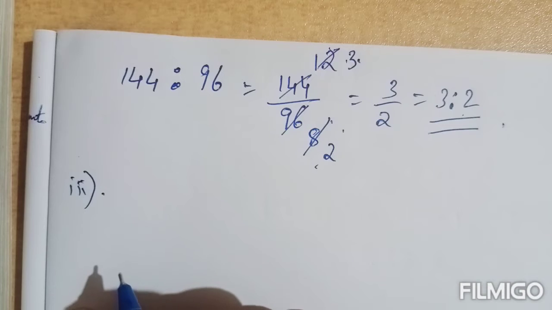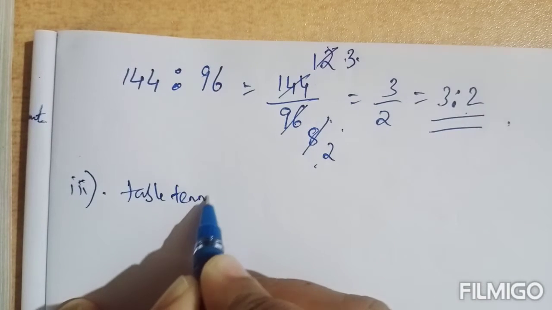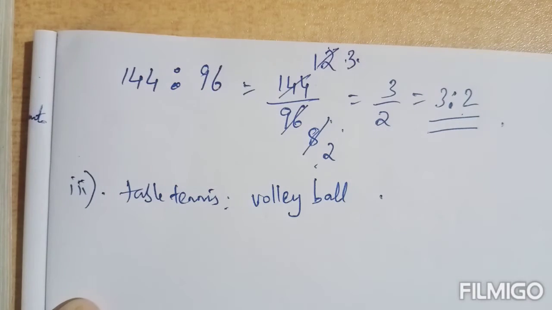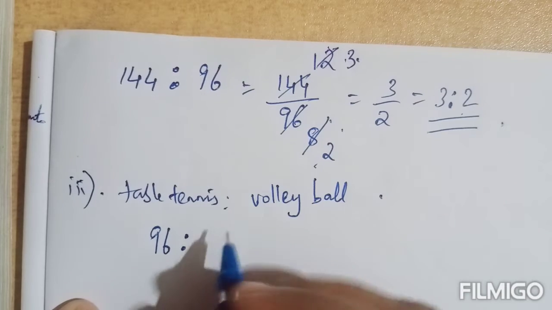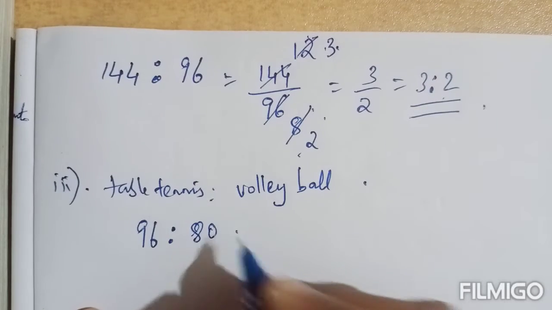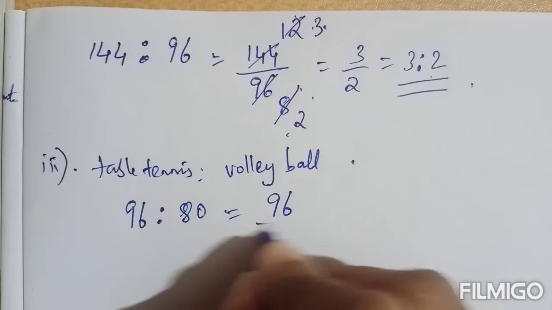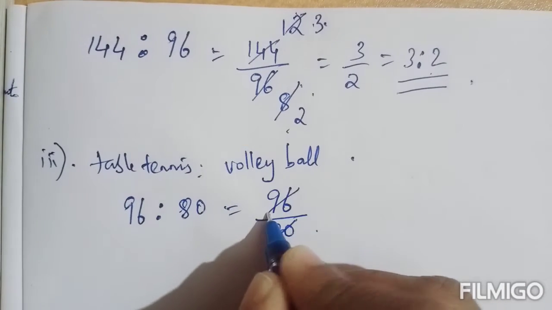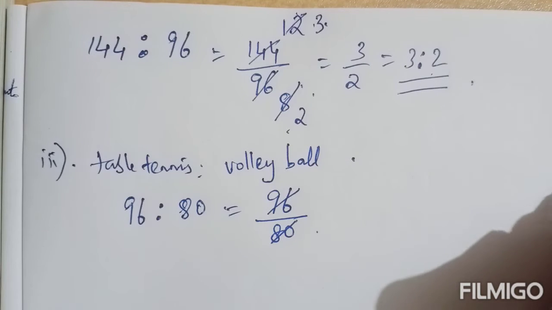Now third one. Table tennis to the number of those who play volleyball. Table tennis is to volleyball. How many members play table tennis? We know it is given in the question, 96. 96 is to volleyball. What we found? Number of members who play volleyball, it is 80. 96 is to 80. Okay, so 96 is to 80, we can write it as 96 by 80. Now both will go in 8.